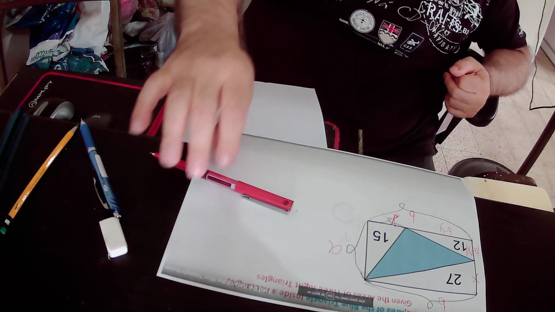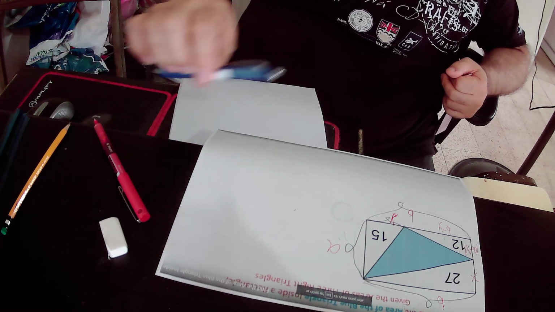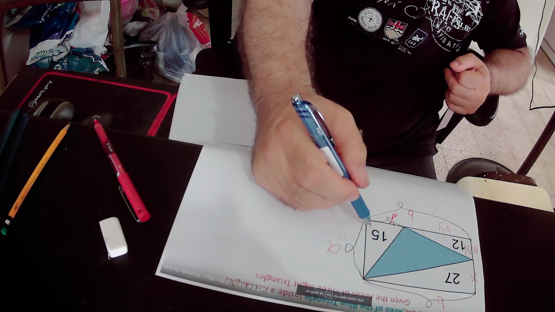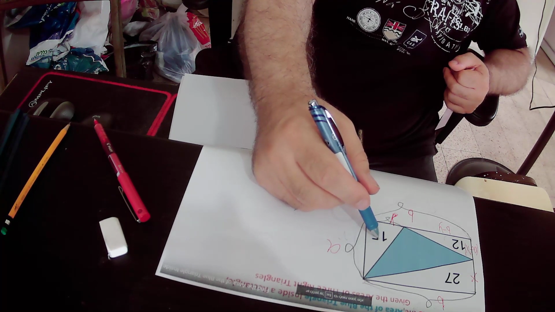Okay, first we will start with the formula for the area of this triangle.